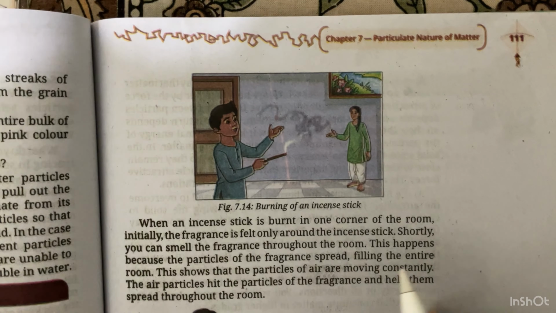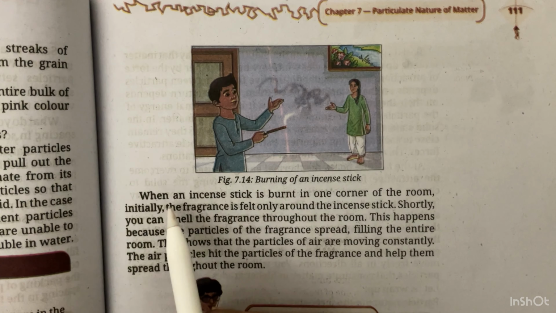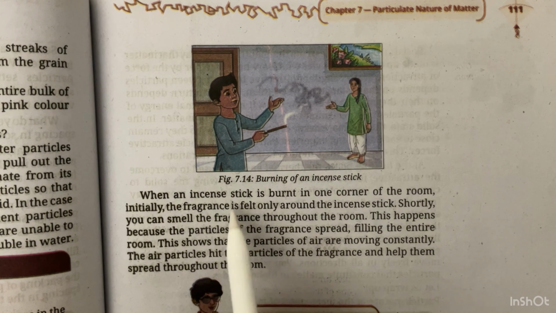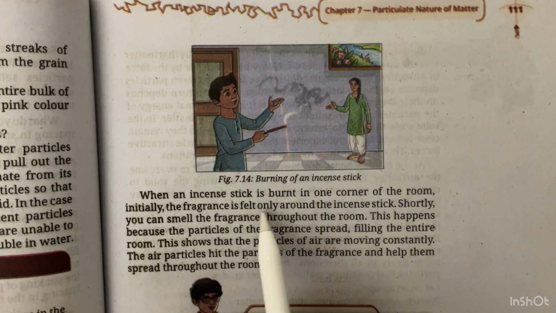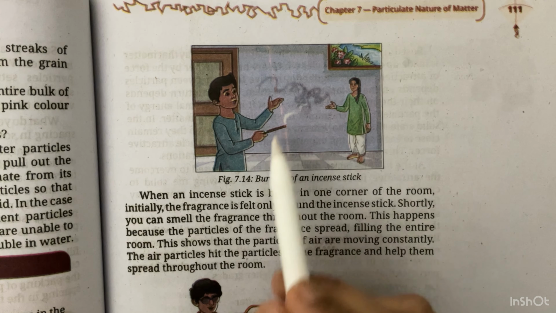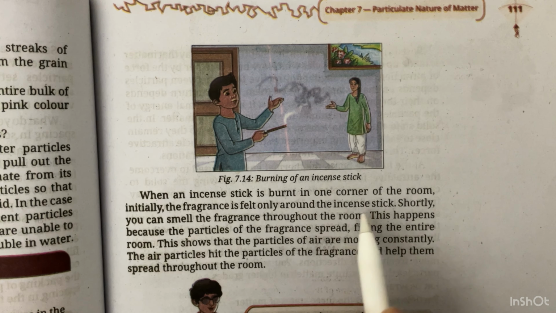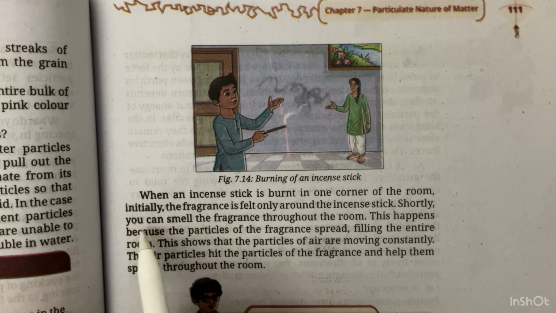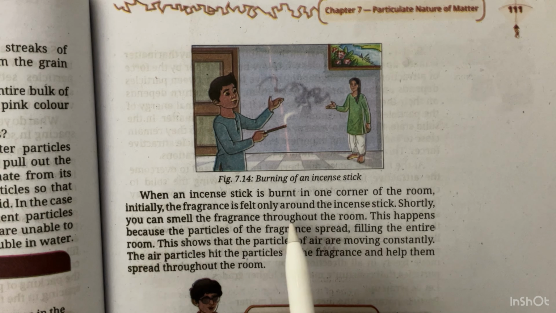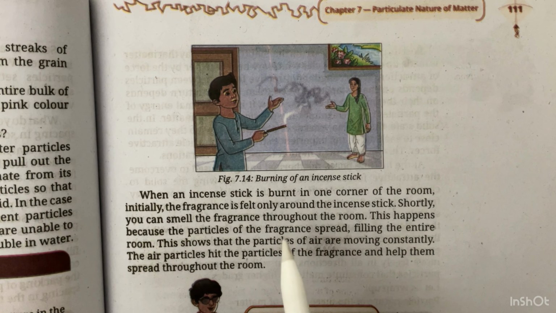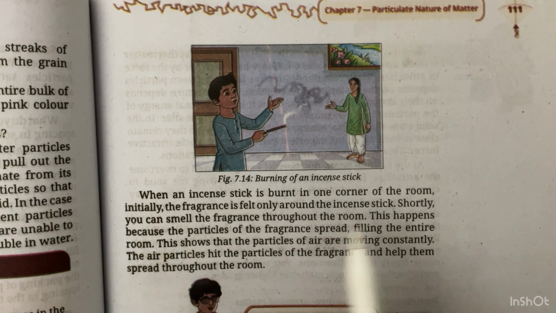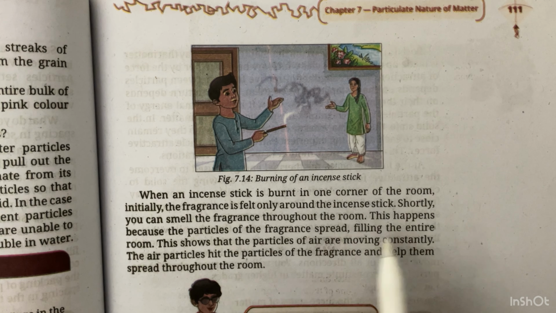Now see here, when an incense stick is burnt in one corner of the room, what will happen? Initially, the fragrance will be felt only around the incense stick. But shortly after some time, you can smell that fragrance throughout the room, because the whole room will be occupied by the fragrance. This happened because the particles of fragrance spread and fill the entire room.